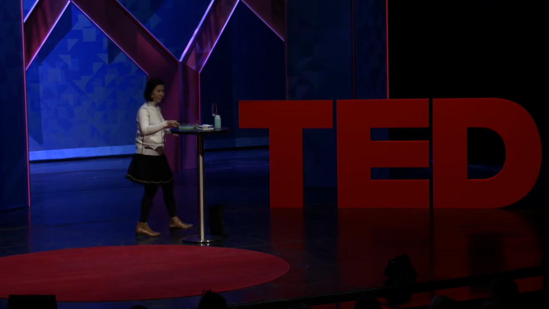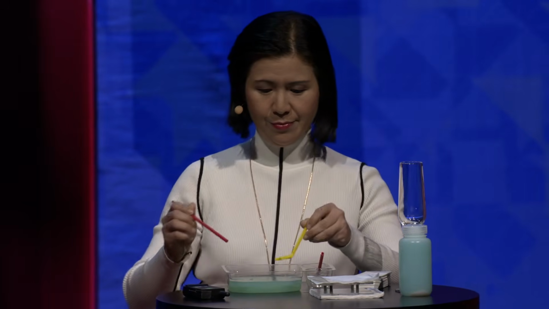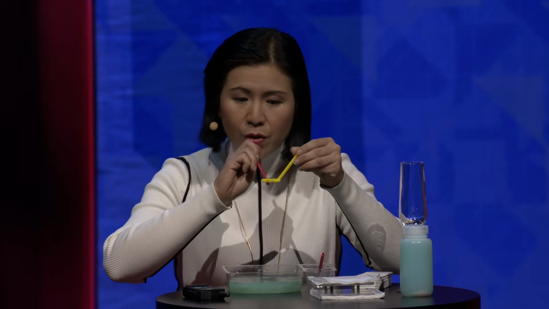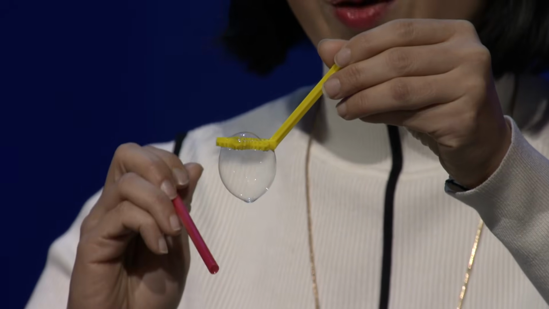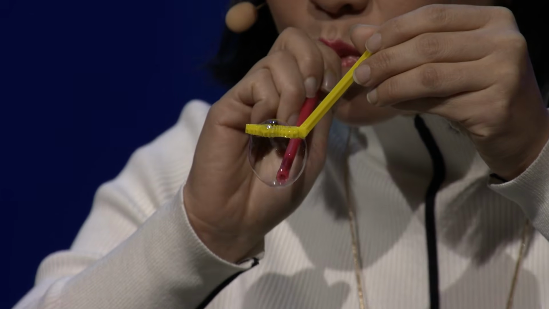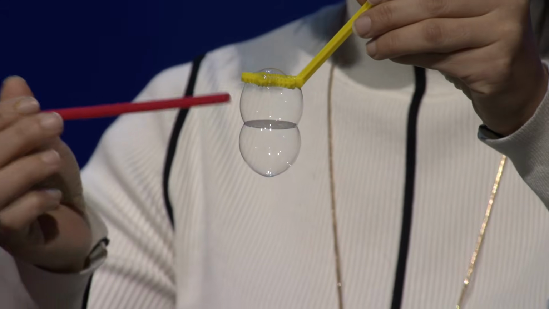Let me show you. Check it out. This is a single bubble. When two bubbles touch each other, they can save material by sharing a common wall.